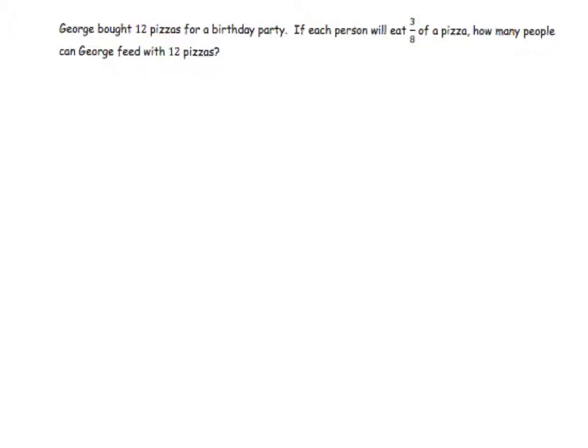So when I see pizza, I think of making circles, but I don't want to draw out 12 circles and then split them into 8s. If you do, that's fine. I'm going to use a different approach. I'm going to think about what it's asking. What it's asking is, how many times does 3/8 go into 12? So 12 divided by 3/8.